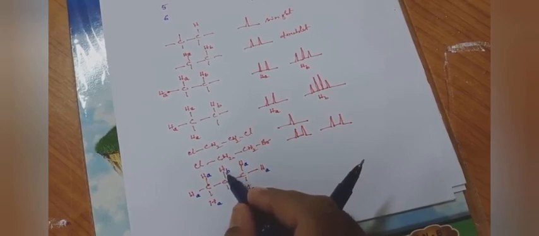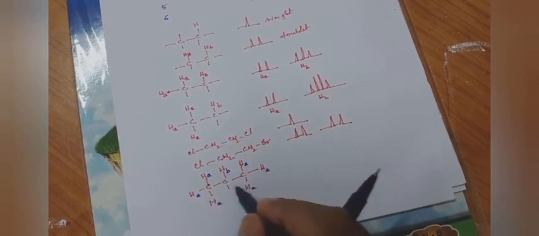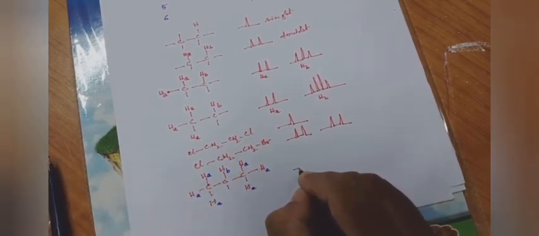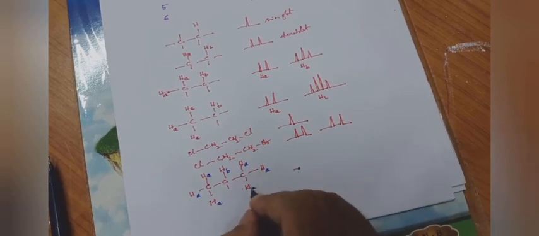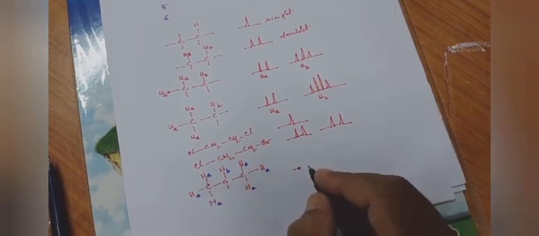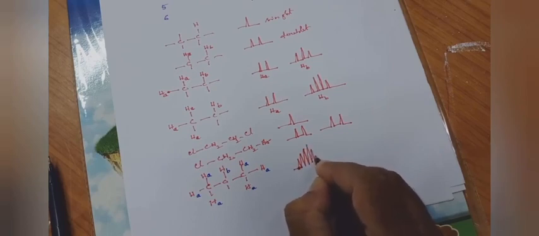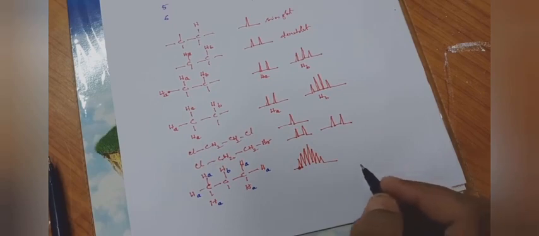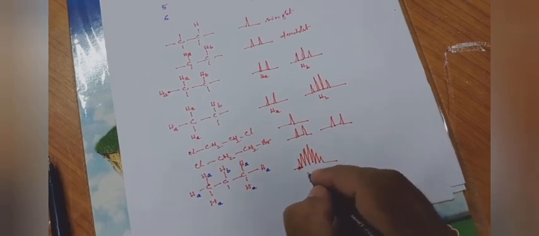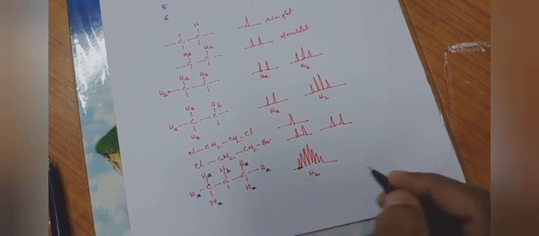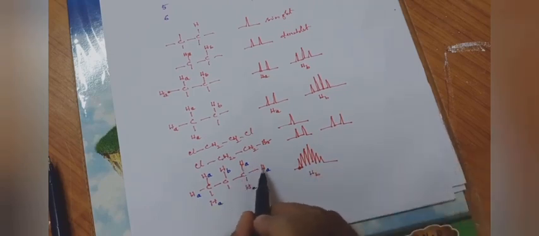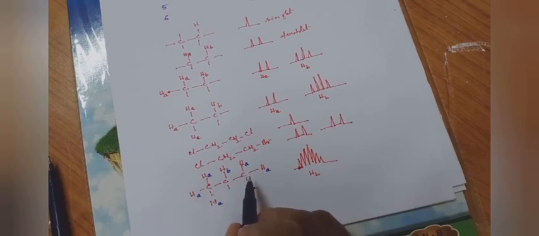So the HB proton has 6 neighboring protons and will exist as a septet. All these HA protons are chemically equivalent, and chemically equivalent protons do not usually interact with each other.